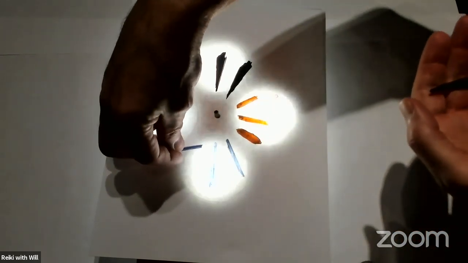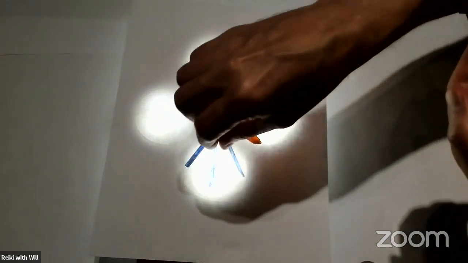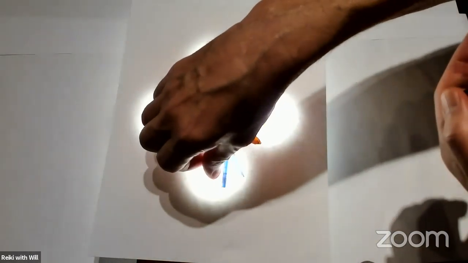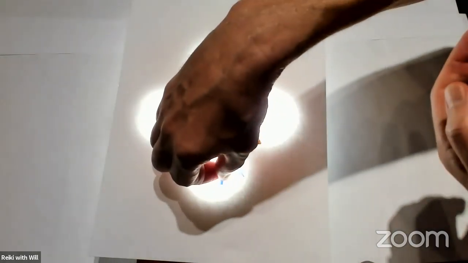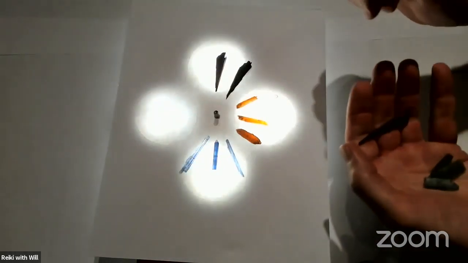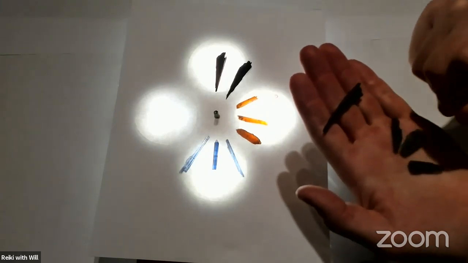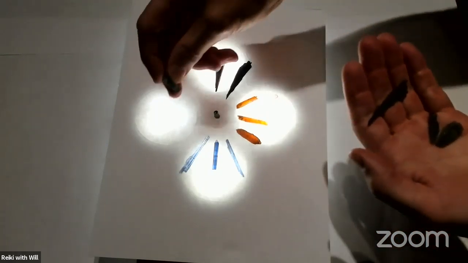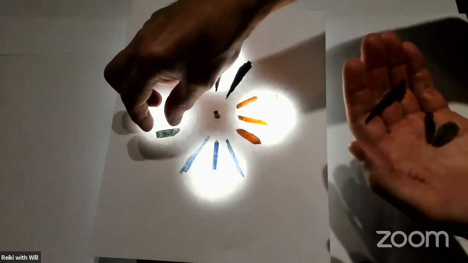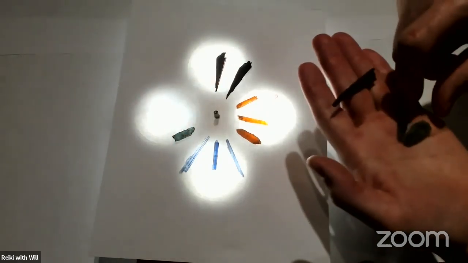And then 7 o'clock. I really like that color blue. Maybe you need to be, there we go. You need to be the anchor at 6 o'clock. And now we're green, at 8 o'clock.